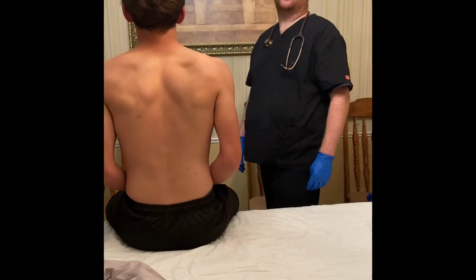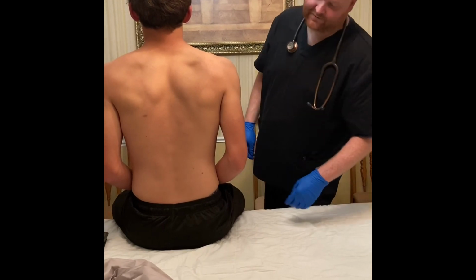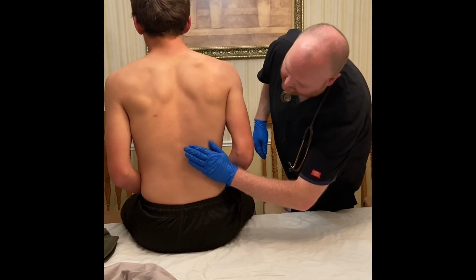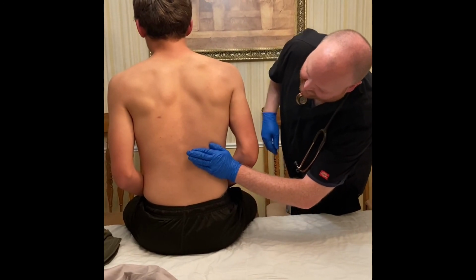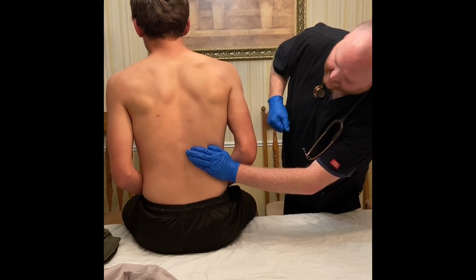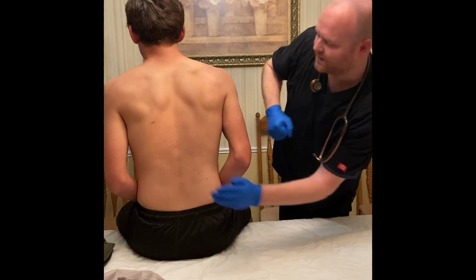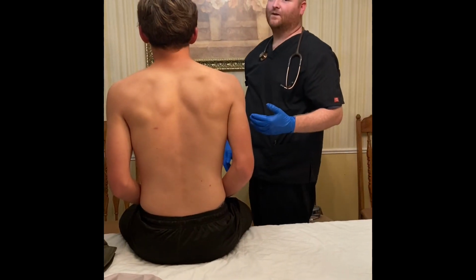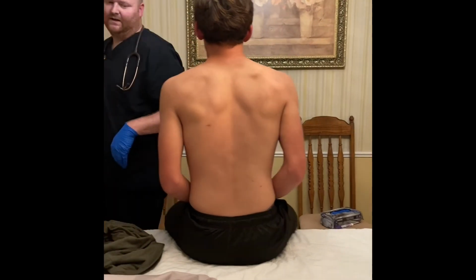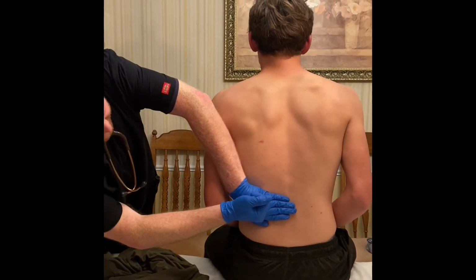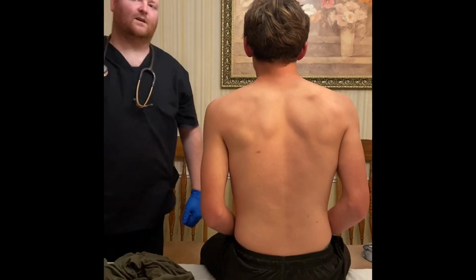Lastly, we're going to percuss the costovertebral angle to see if there's any kind of kidney tenderness, around the 12th rib, the lower back on that angle. You're just going to take your hand and use the bottom of your fist to strike. He should feel nothing but a thump. If he has any kind of tenderness, he would let us know. And that is it.